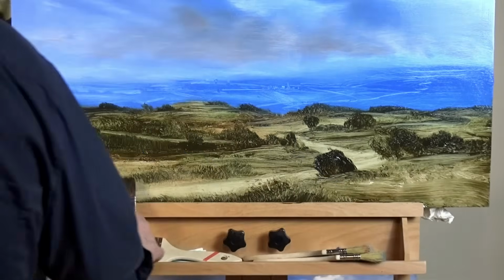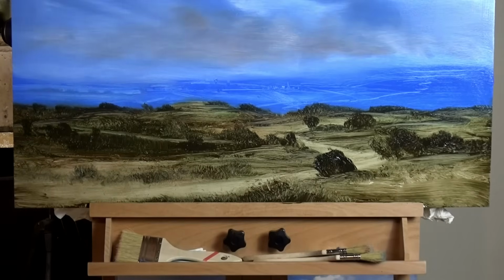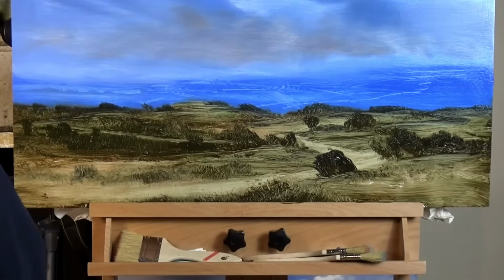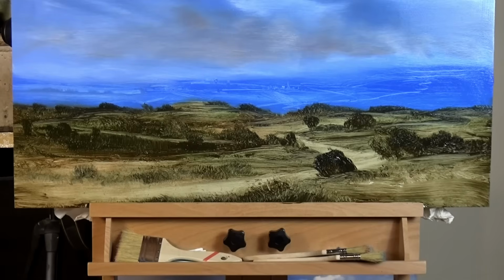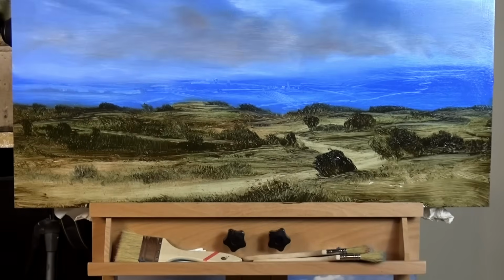Okay, so that sort of gives you an idea of how to plan a landscape. So we're going to get onto the sky and do some fan brush work. Just another quick look before I get on the sky. Right, just last few touches, and that's all done with paper.